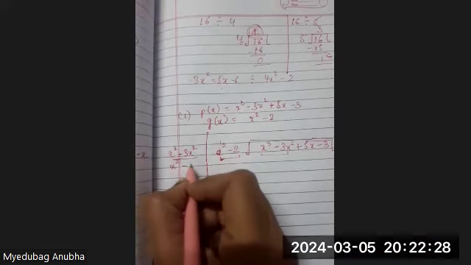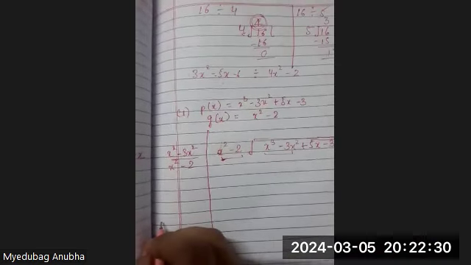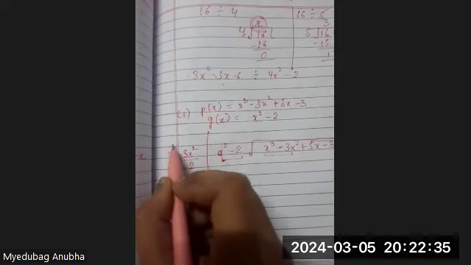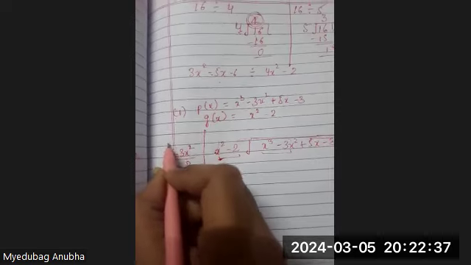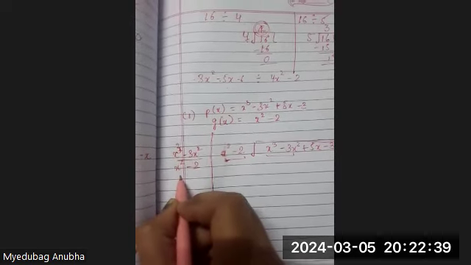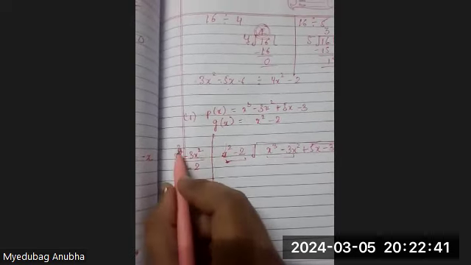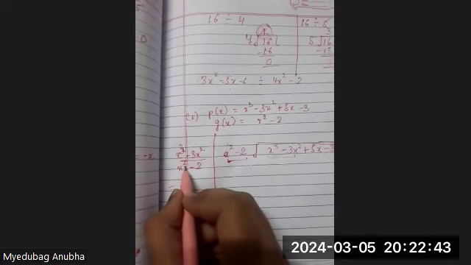And you are dividing it by x square minus 2. Understood? Okay. Now, since this is x cube and this is x square, 3 minus 2 will be 1, and 1 we write as x.